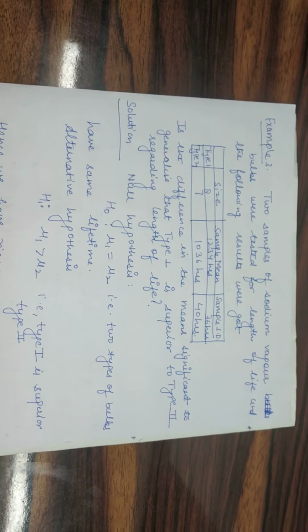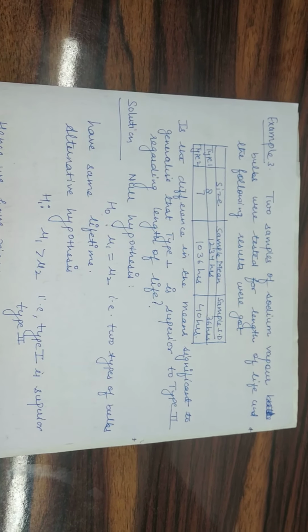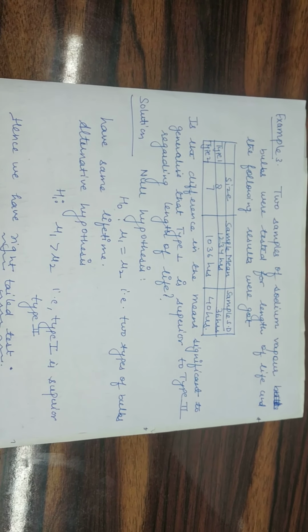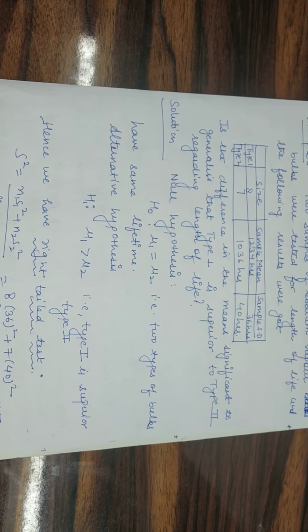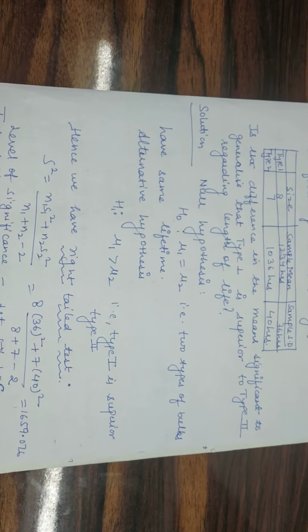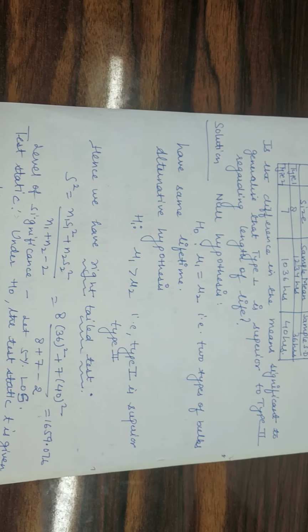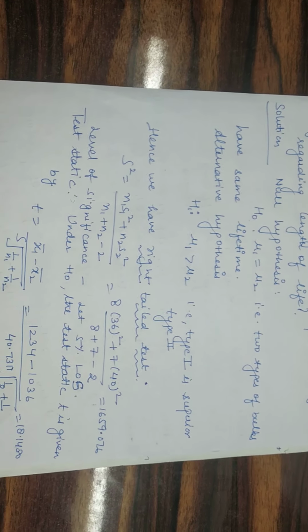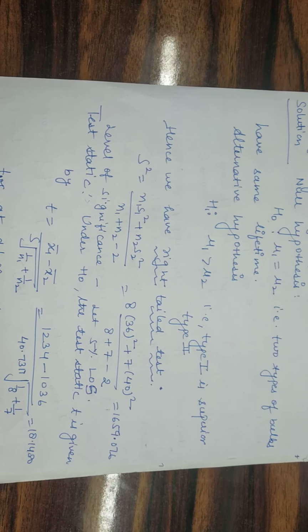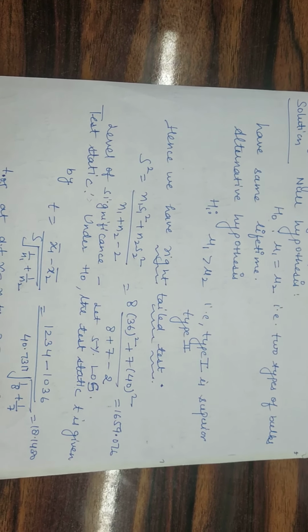Now we will take one example for two sample means. Here two samples are given, with sample sizes 8 and 7, and sample means and sample standard deviations are given. Null hypothesis: they are drawn from the same population. Alternative: mu1 is greater than mu2, that is, the first mean is greater than the second mean. Because mu1 is greater than mu2, it is a right-tailed test.